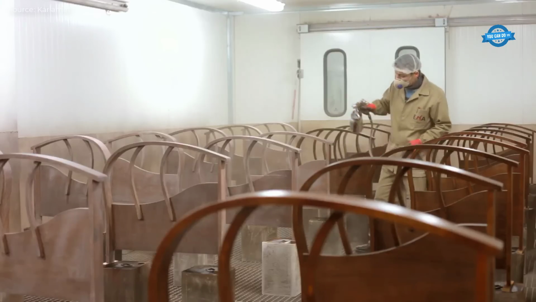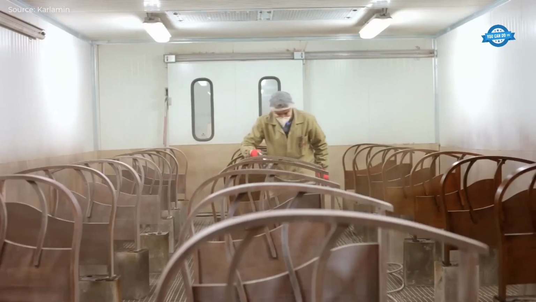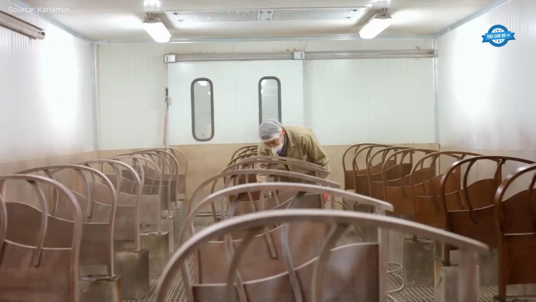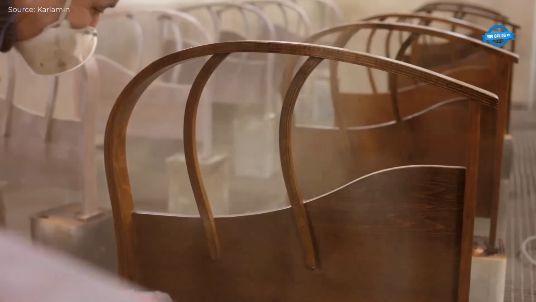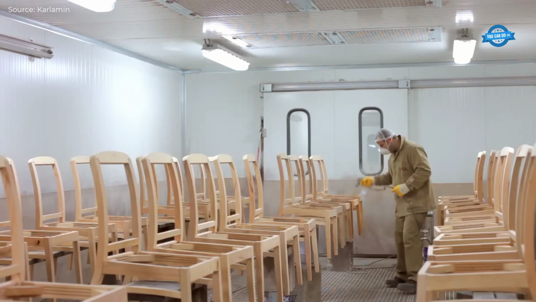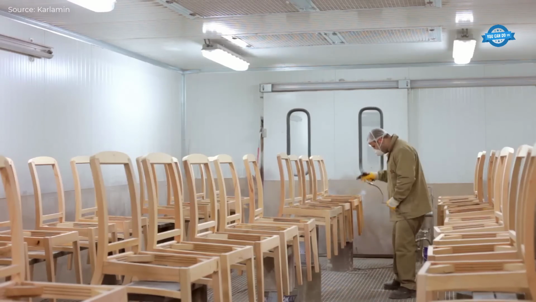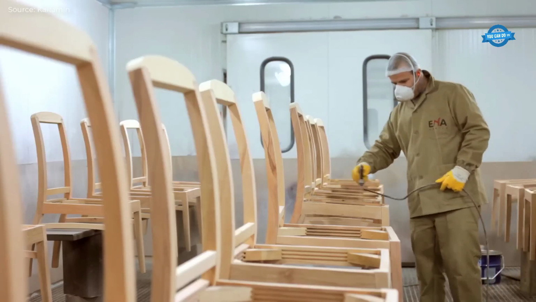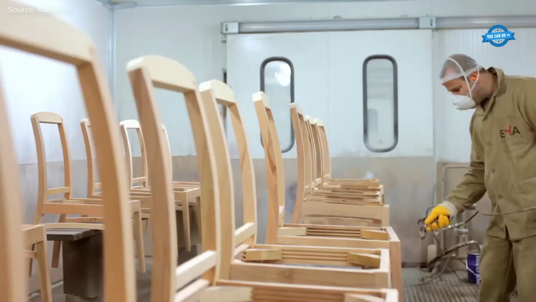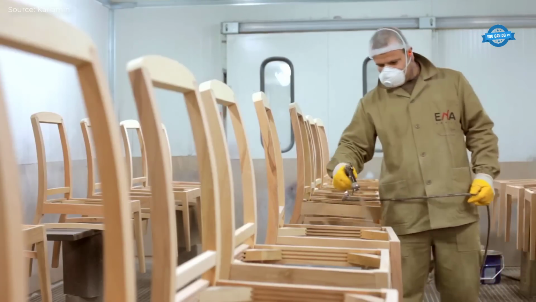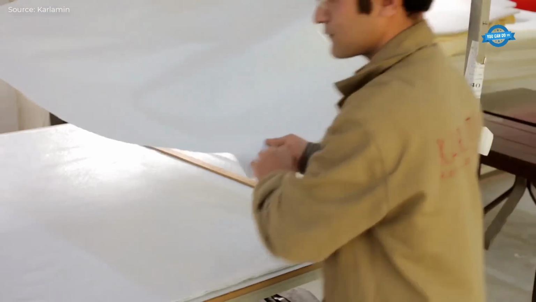Painting and finishing touches. For certain chair models, the final step involves painting or applying finishes to protect the wood and enhance its appearance. Karloman uses eco-friendly paints and finishes that enhance the natural beauty of the wood without masking its texture. Paint booths are used for even and controlled application, resulting in a smooth, durable finish.